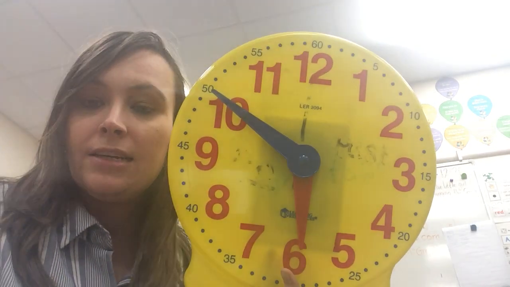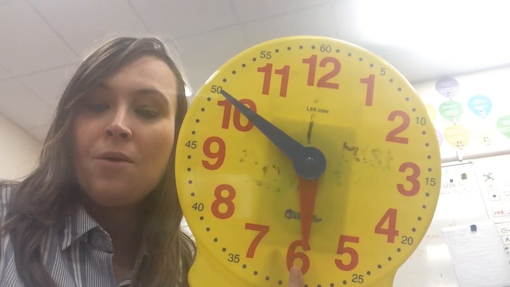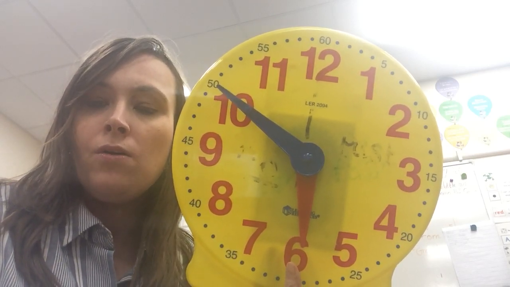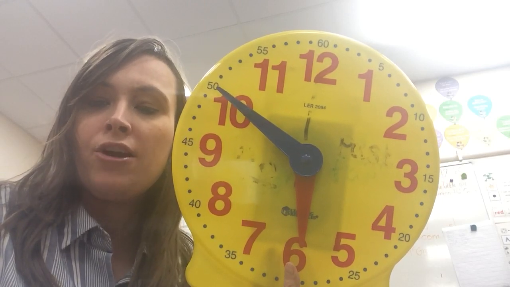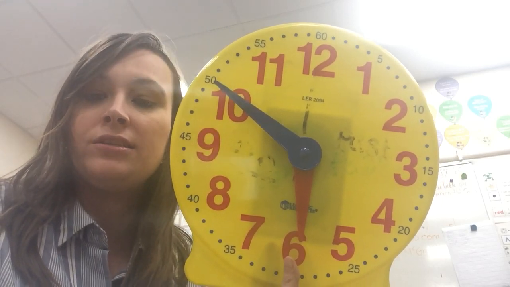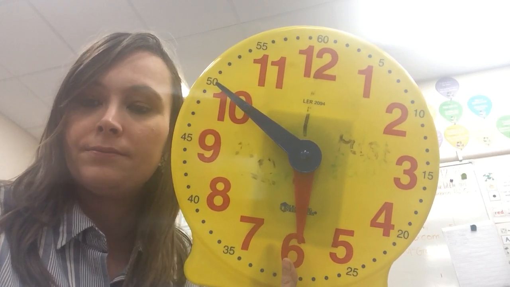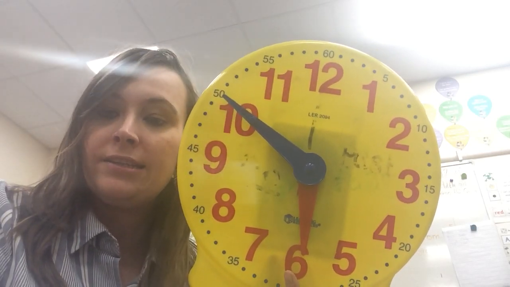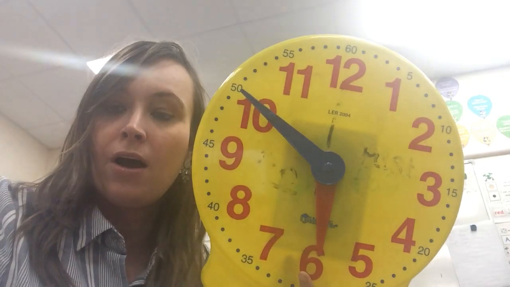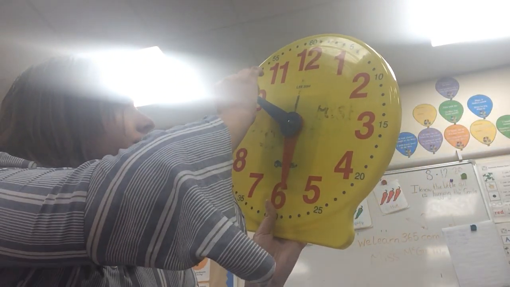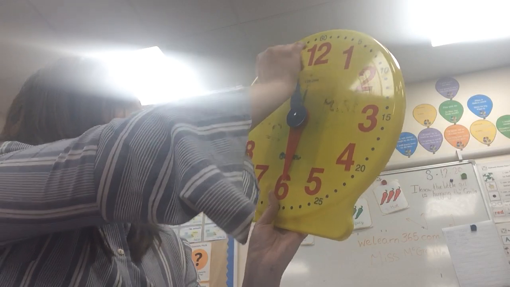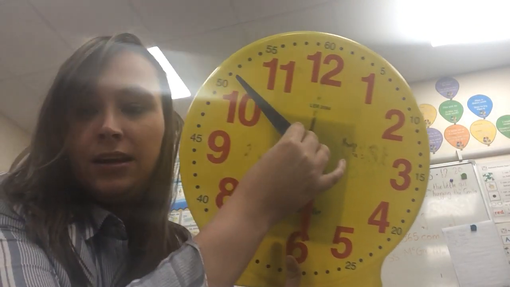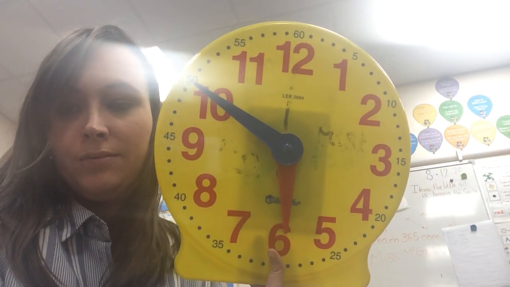The minute hand is on the 10 and the hour hand is on the 6. Also, can you tell your grown-up how many minutes it's going to take to get to 6 o'clock? Brilliant. It's going to take 10 minutes. Let's do it together. Are you ready? 5 minutes to, 10 minutes to. So when the minute hand's on the 10, we say it's 10 to.